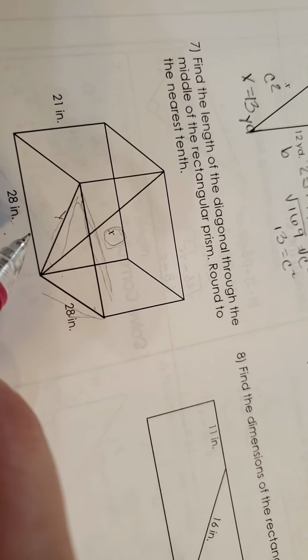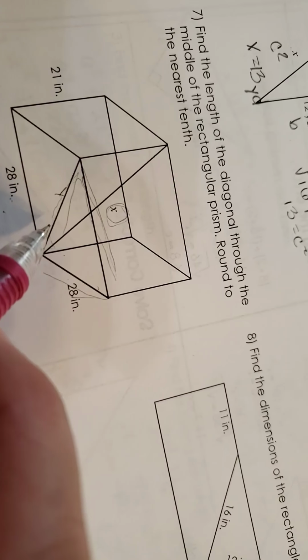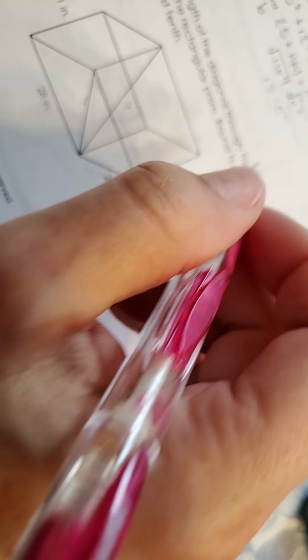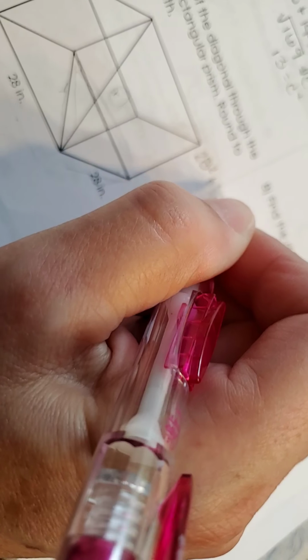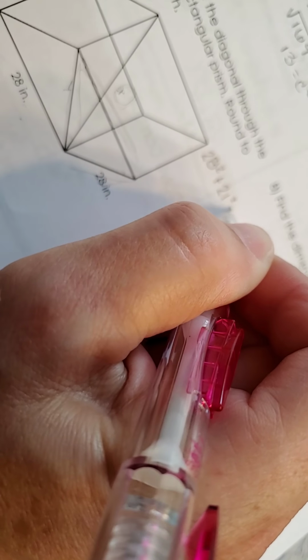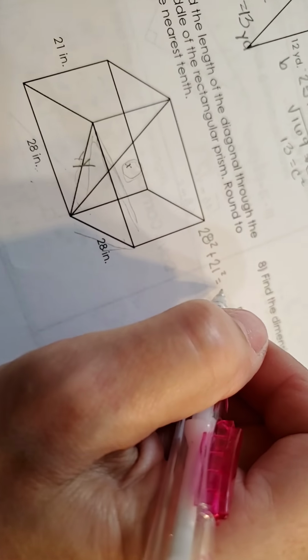That is going to give us this side right here. We're going to call this y. That side we're looking for first.